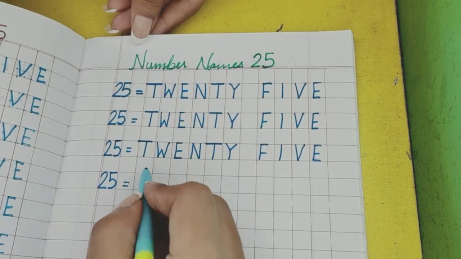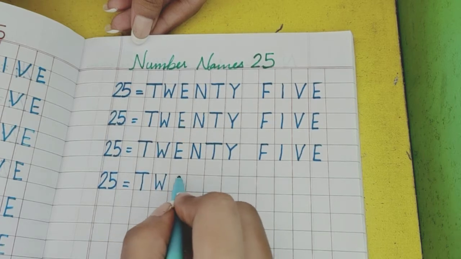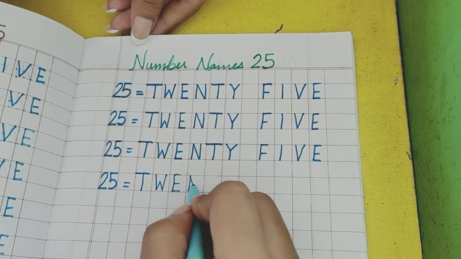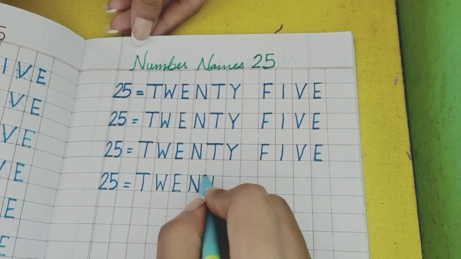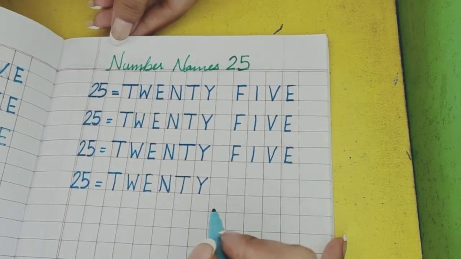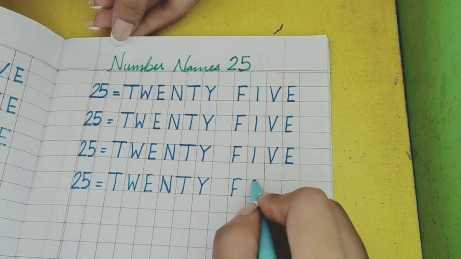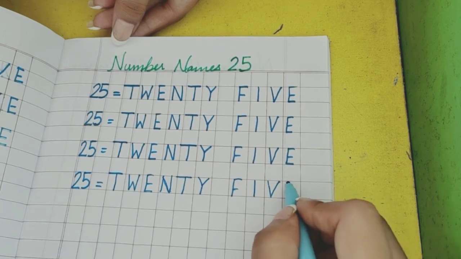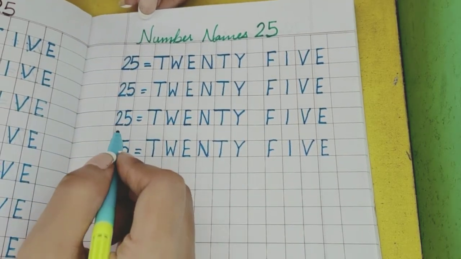What's the spelling of 25? T, W, E, N, T, Y, 20. F, I, V, E, 5, 25.